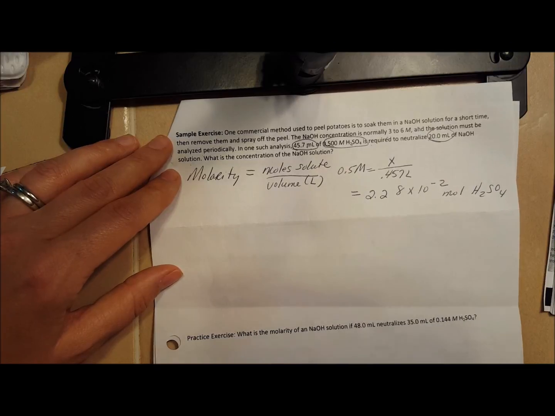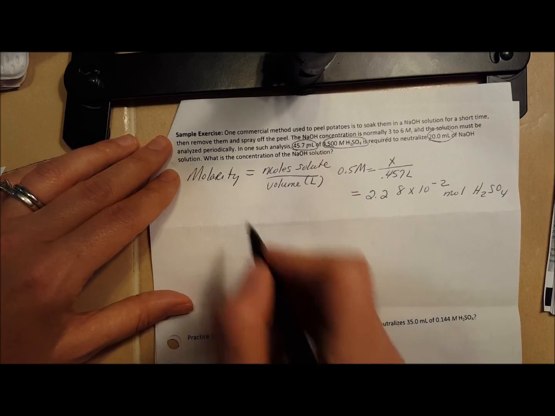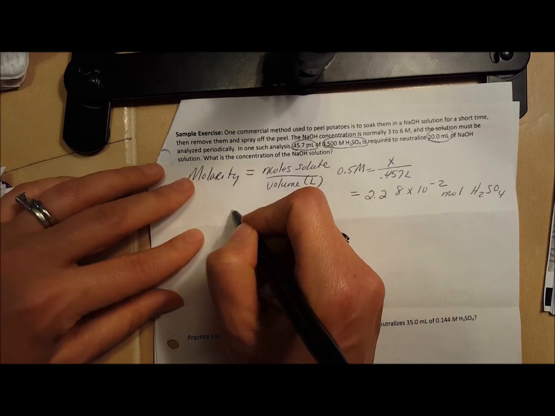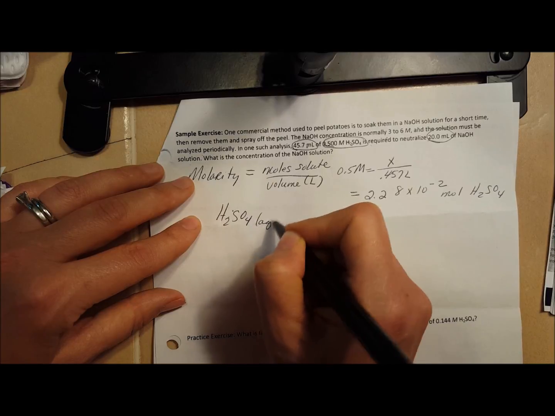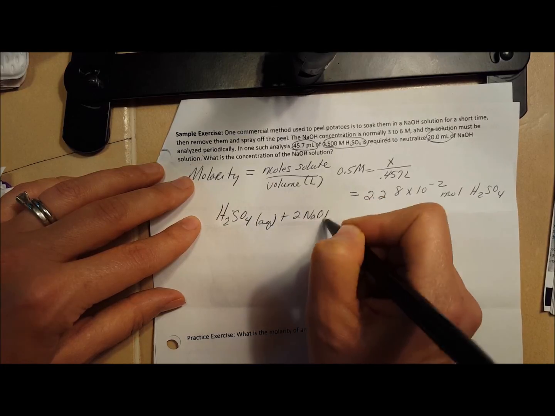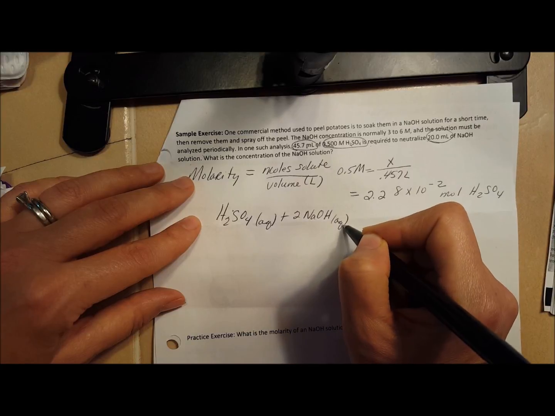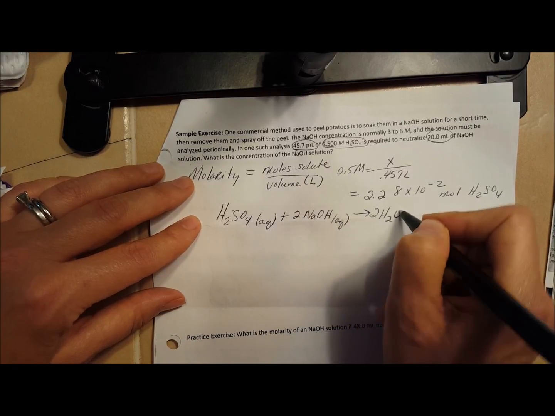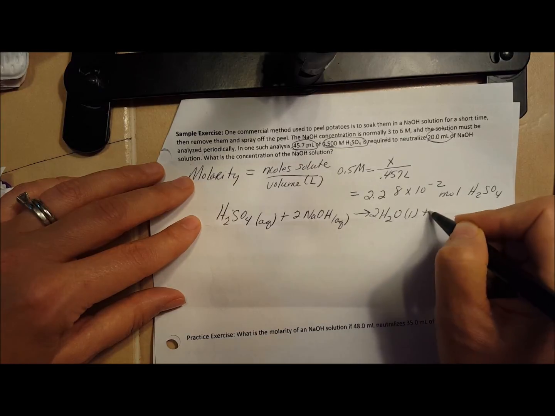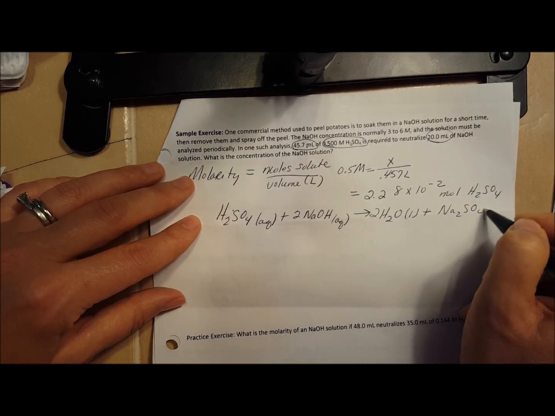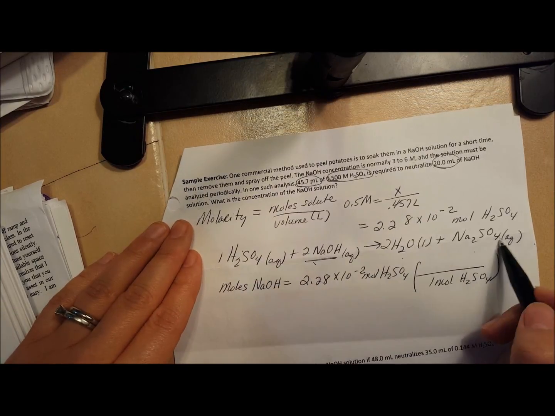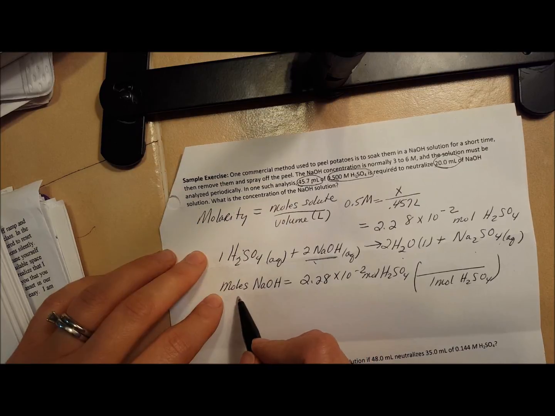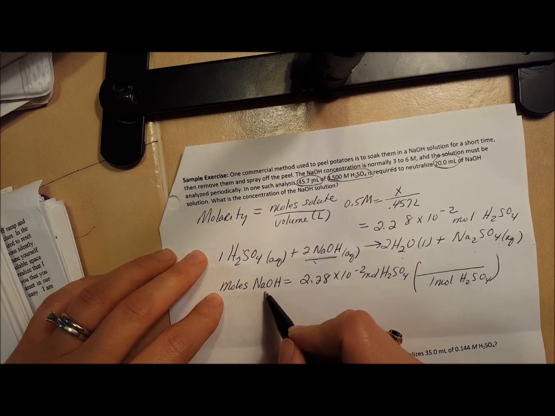Acids react with metal hydroxides to form water and a salt. Thus, you need a balanced equation here for the neutralization reaction. Okay, so this is our balanced chemical equation, and now we're going to solve for moles of sodium hydroxide.